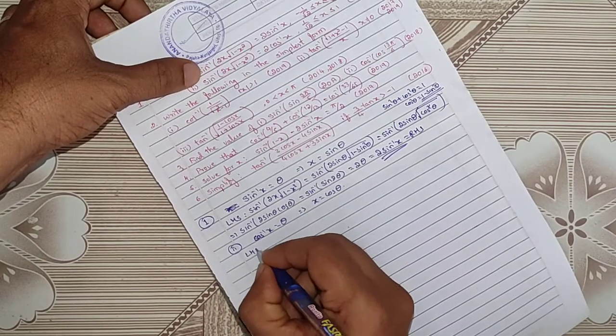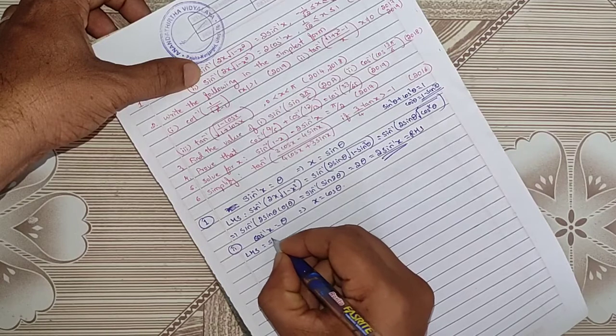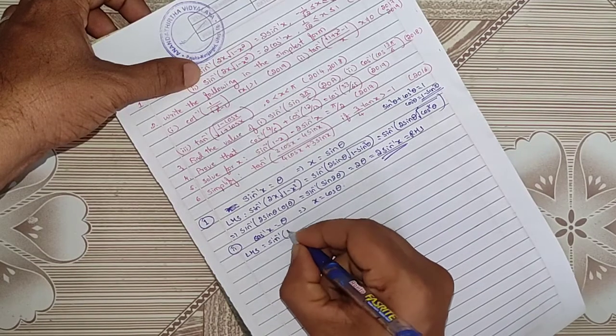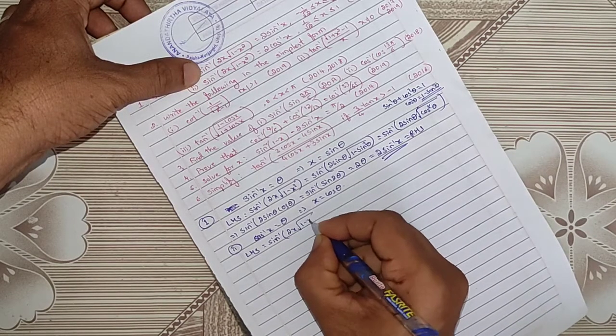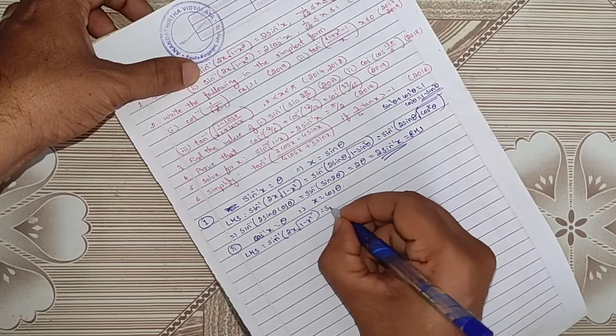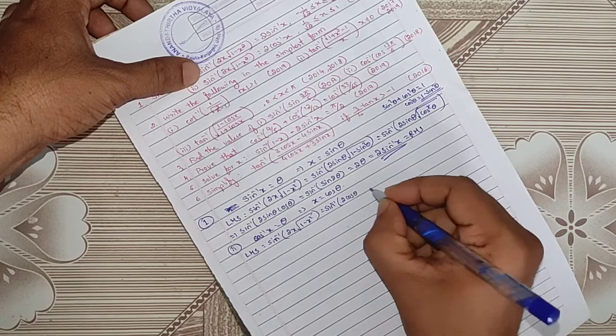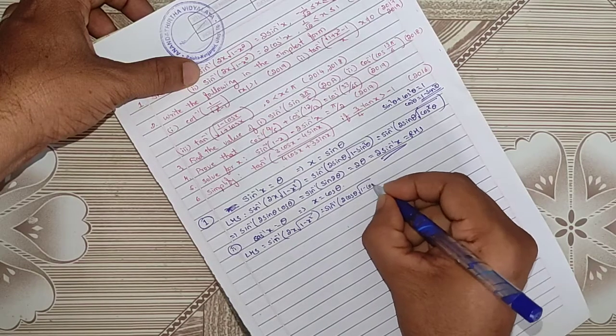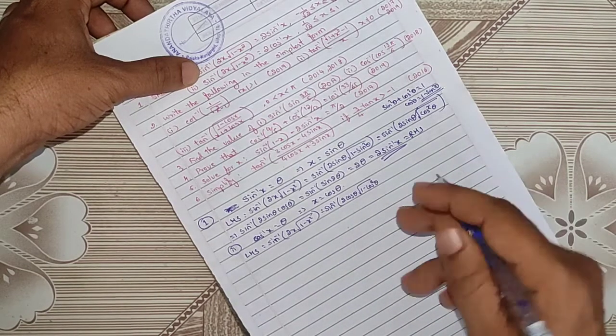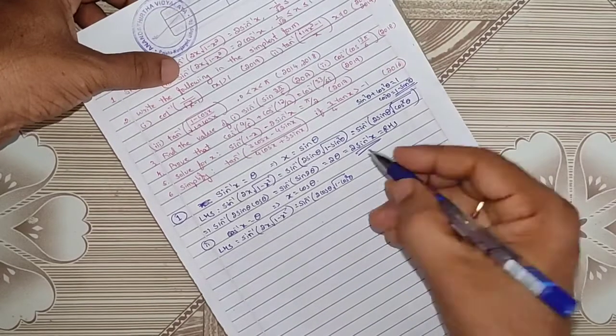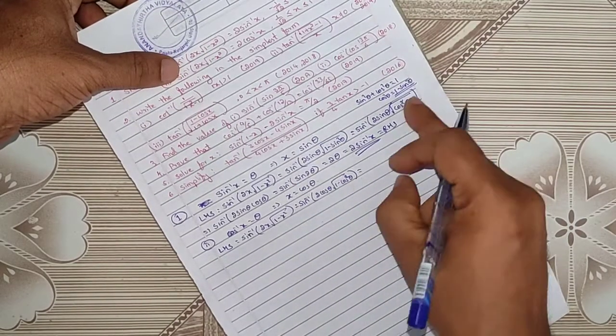Now I want to take the LHS inside. LHS is sine inverse of 2x into root of 1 minus x square. This becomes sine inverse of 2 cos theta into root of 1 minus cos square theta. These are simple steps, and we simplify it the same way as the previous one.